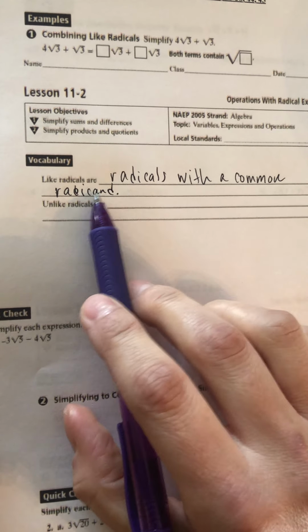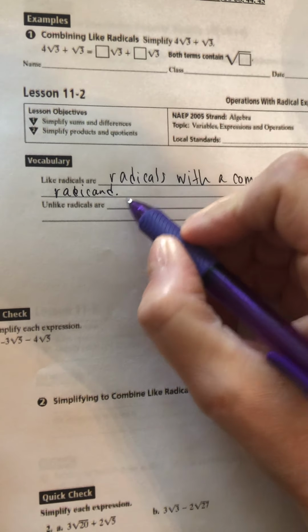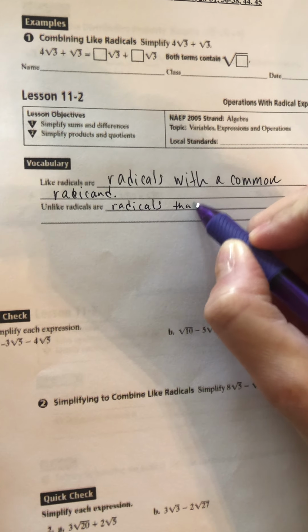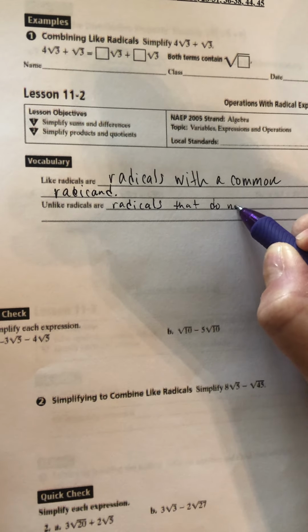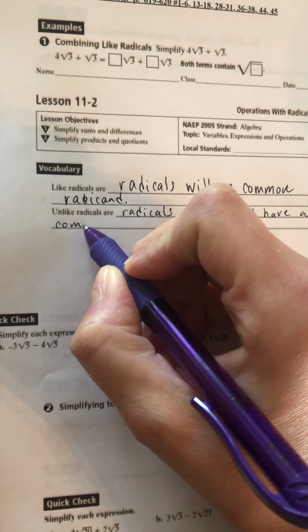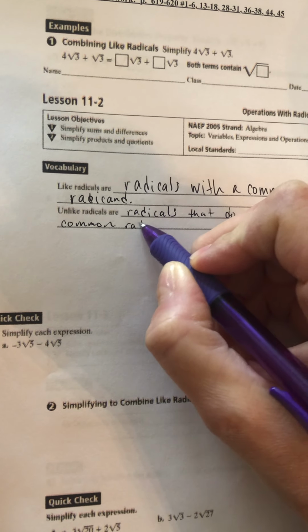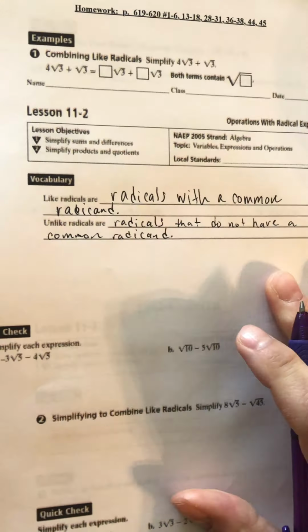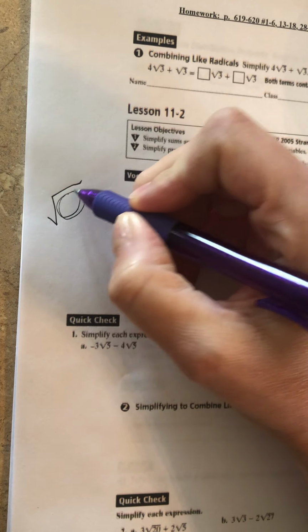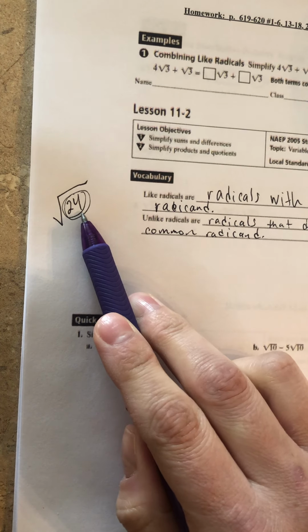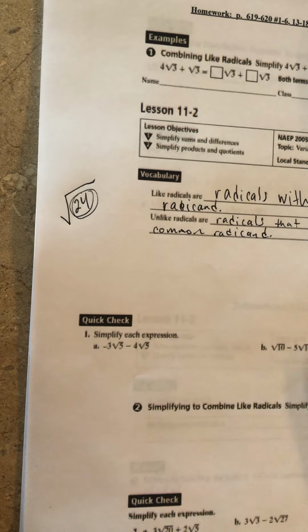Of course, if those are like radicals, then unlike radicals are radicals that do not have a common radicand. And just to refresh your memory, when we talk about the radicand, this is a radical, and whatever is underneath of it, so you might have 24, let's say. 24 would be the radicand of this radical term.